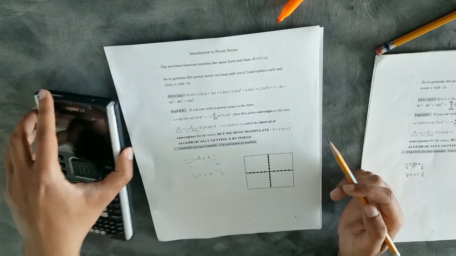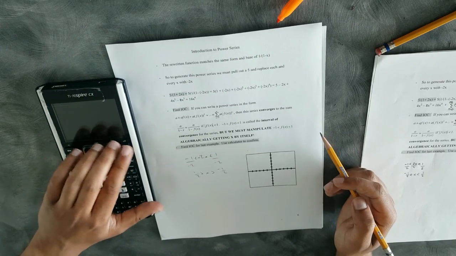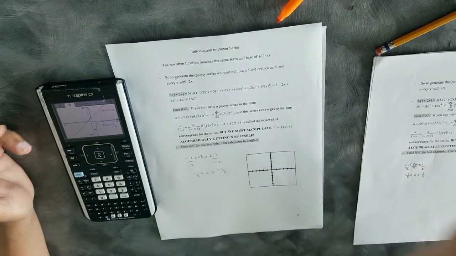So now we have to use the calculator to confirm our answer. And then, so what do we plug in here?